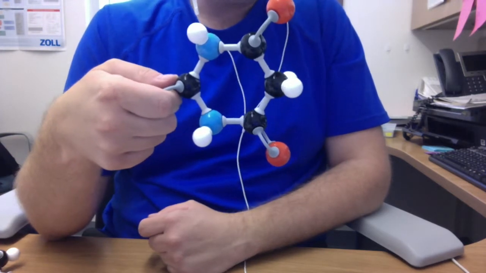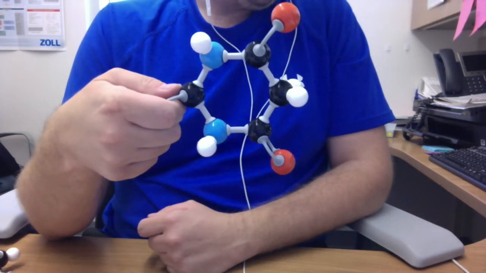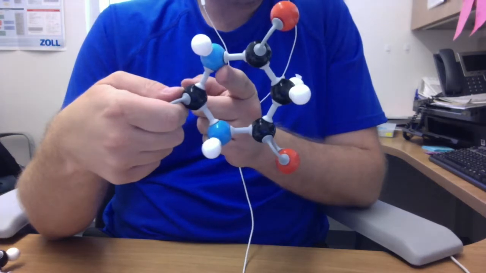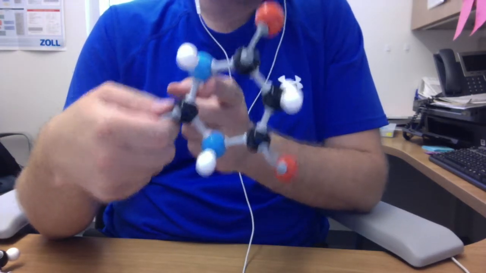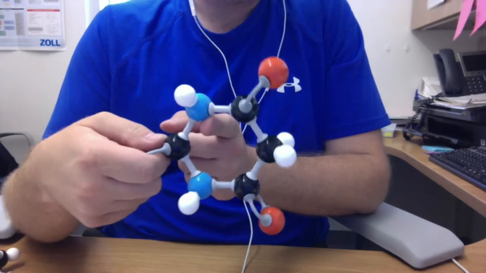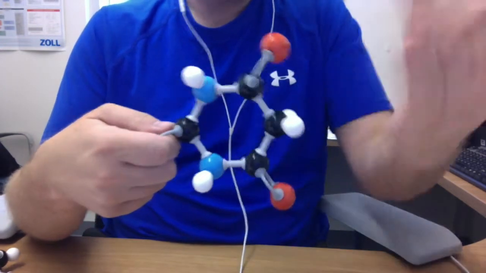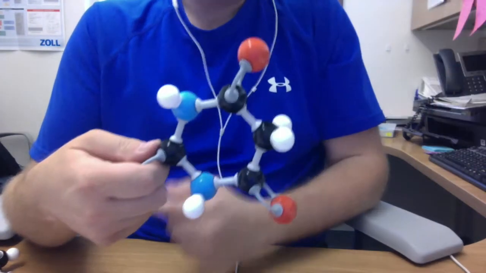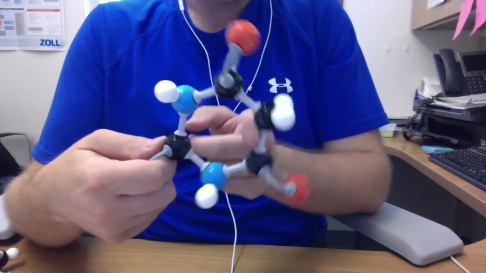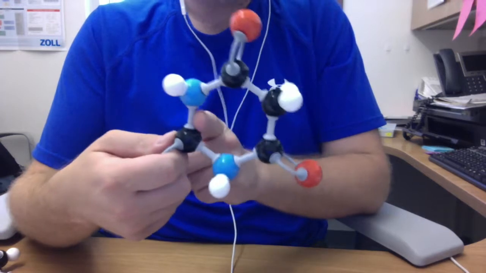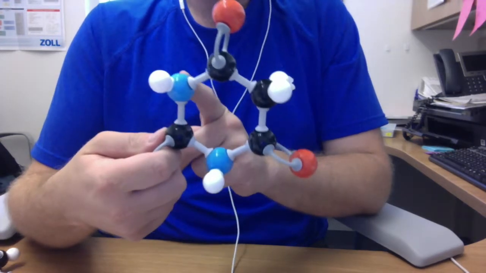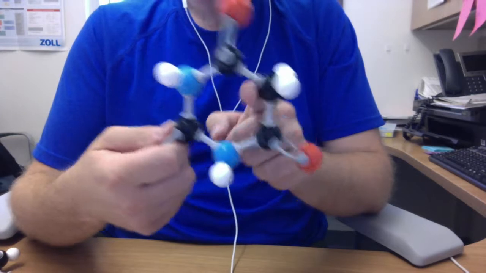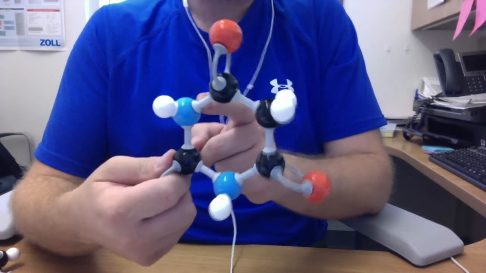To number our carbons, I'm going to start here and go clockwise. It may appear counterclockwise on the video because the video is mirrored, so it gets flipped. I'm going to go around this way, numbering the atoms that make up the central ring here, because obviously this is not a carbon, this is nitrogen.